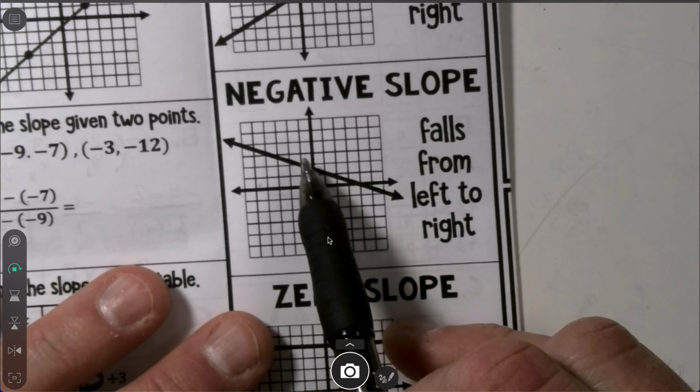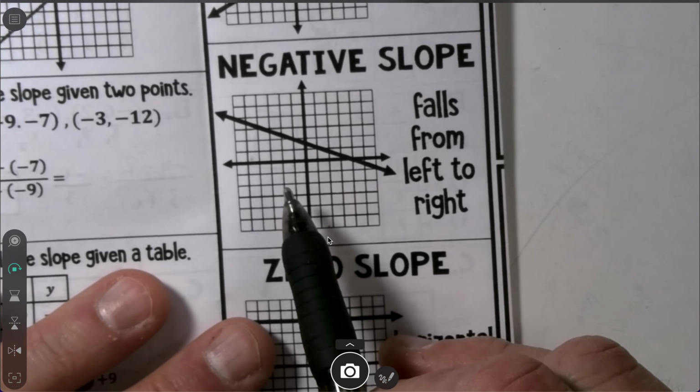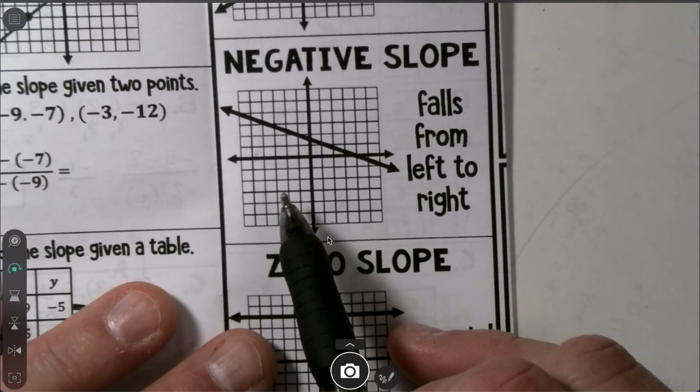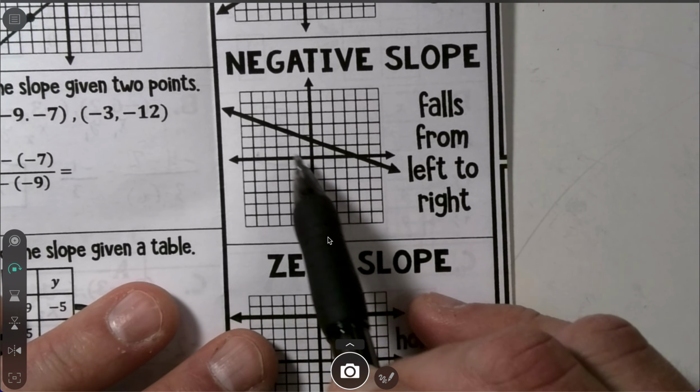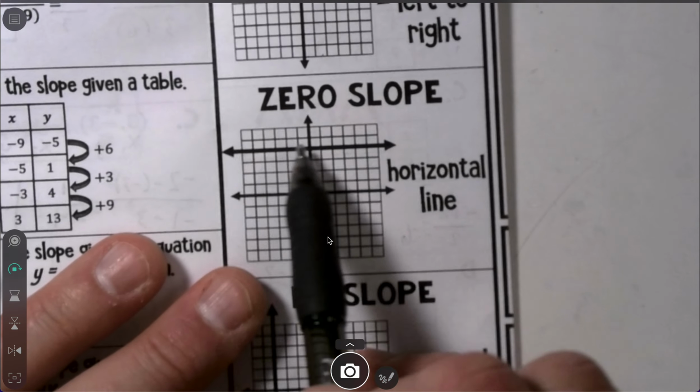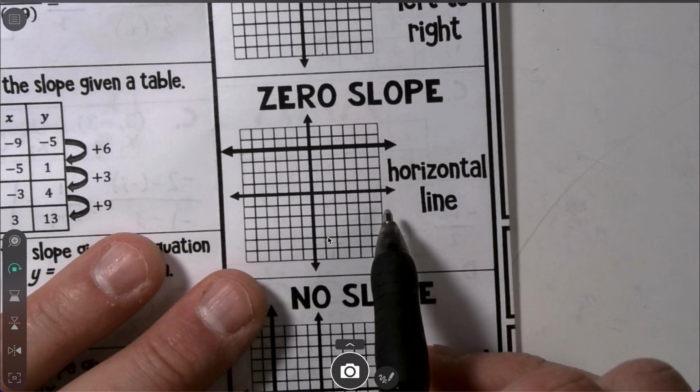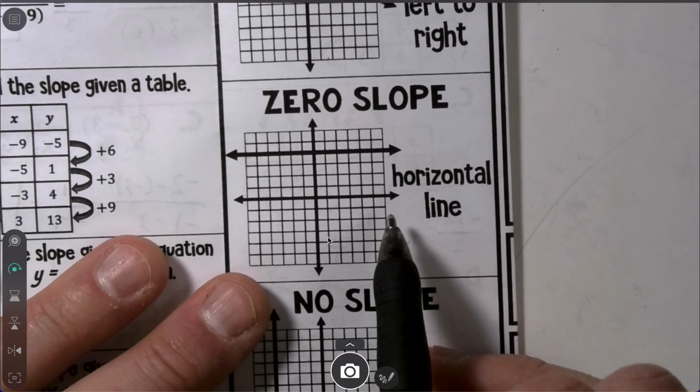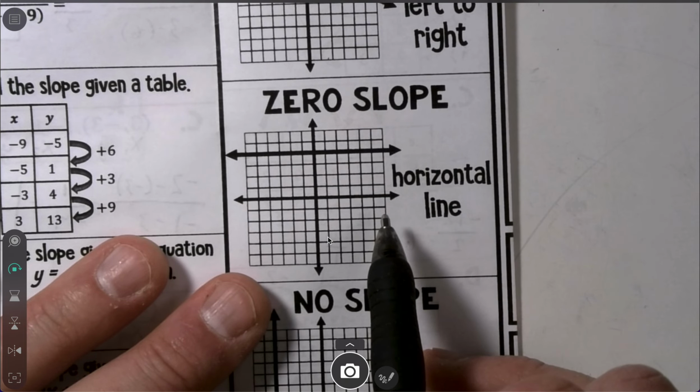Negative always goes down from left to right. And it can be really steep or it can be really shallow, but it's always going to go down. A zero slope is a horizontal line. Think about riding your bike on a sidewalk that's perfectly flat. It's got zero slope. It's a horizontal line, right? That would be easy to ride your bike on.